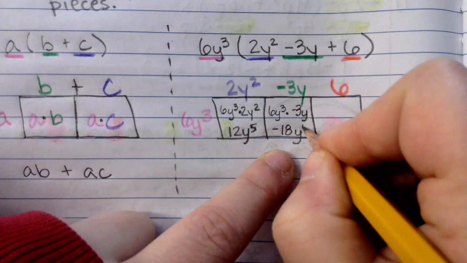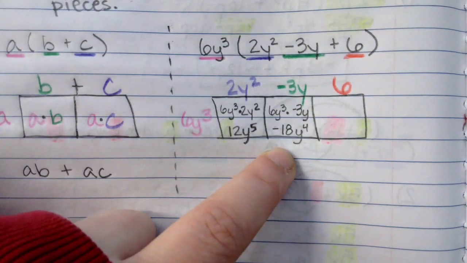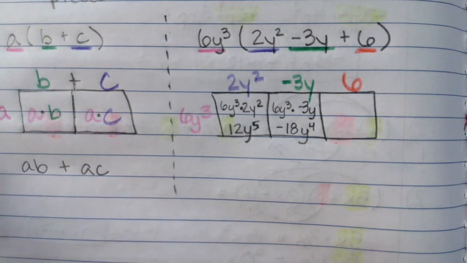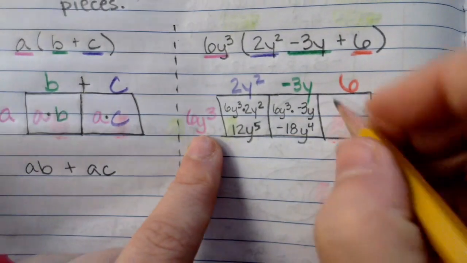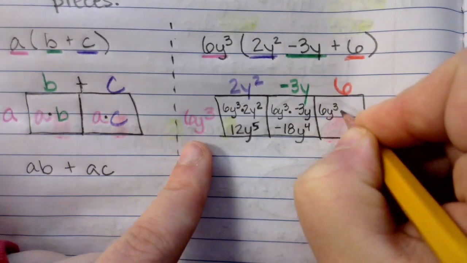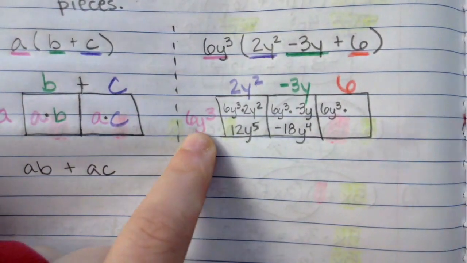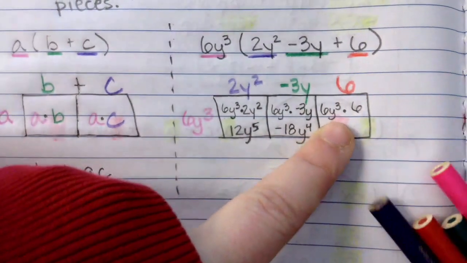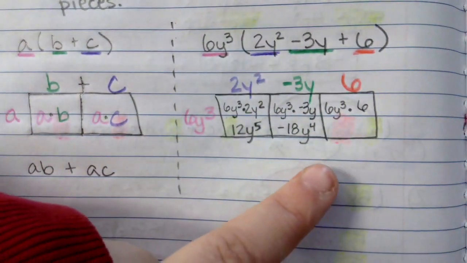All right, and then in our last one here, we have 6y to the third power times 6, because that's where they line up there, times 6. So 6 times 6, 36. And how many y's? Just that y to the third. There's no more y's we're adding on.